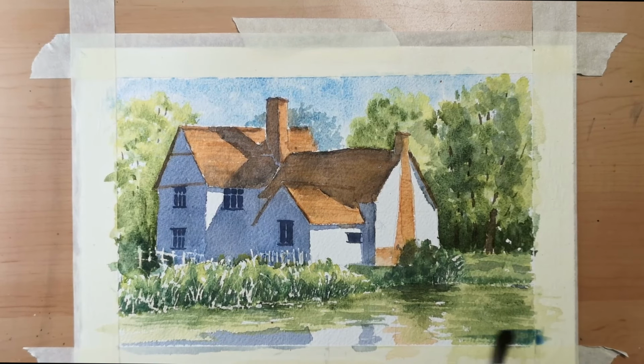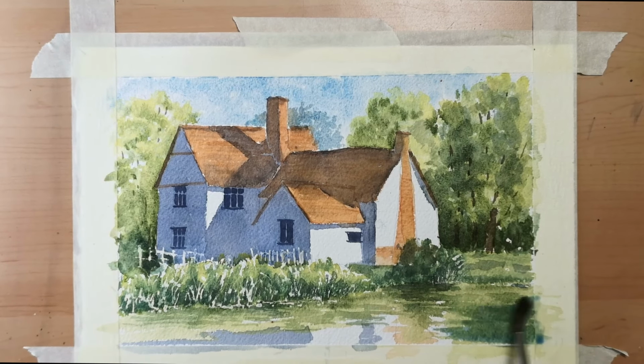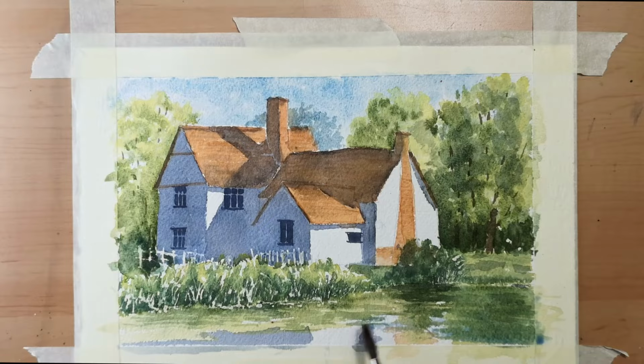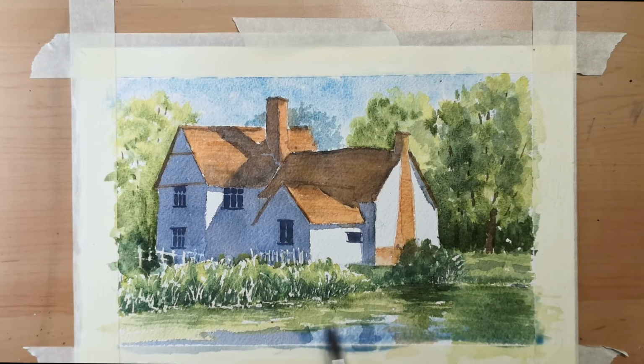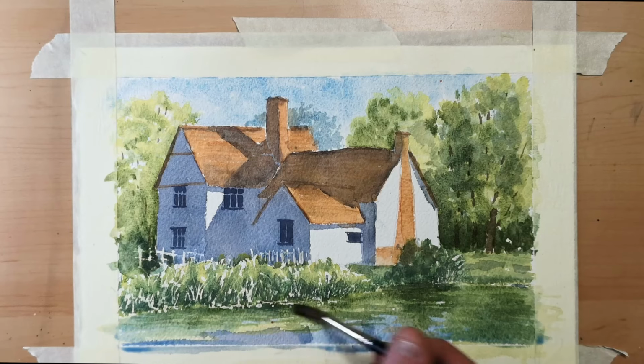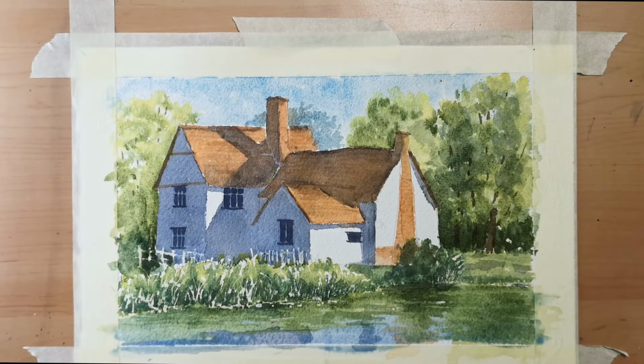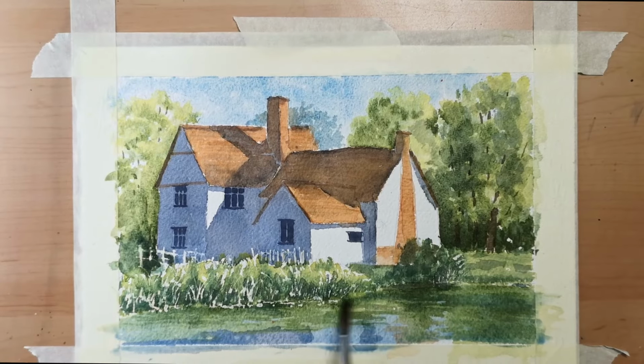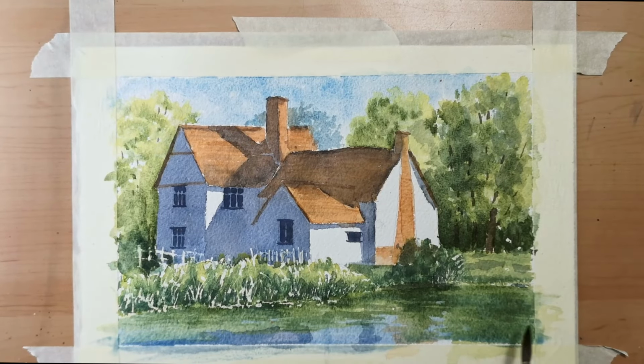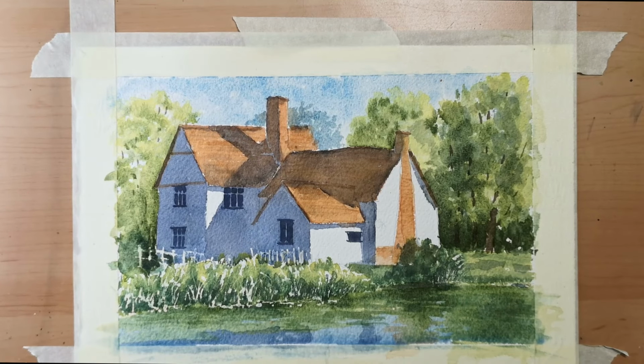On that I'm just going to basically paint over everything, so it gives it that bluish tone. So hopefully it's going to look like basically the reflection of the sky.